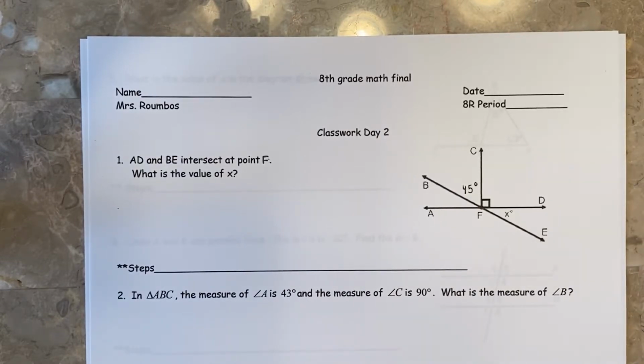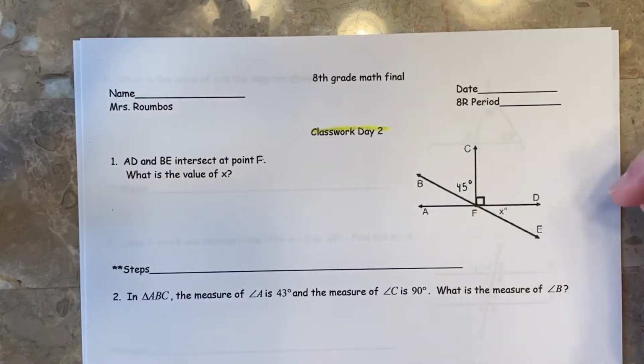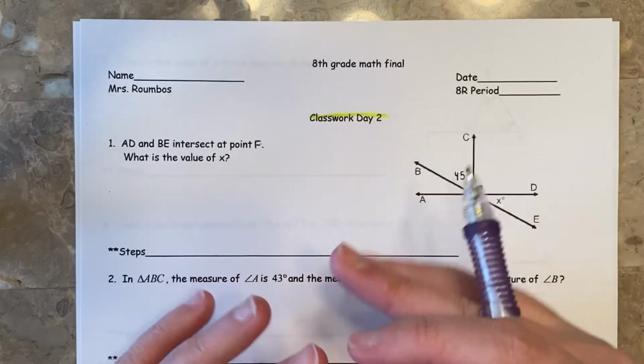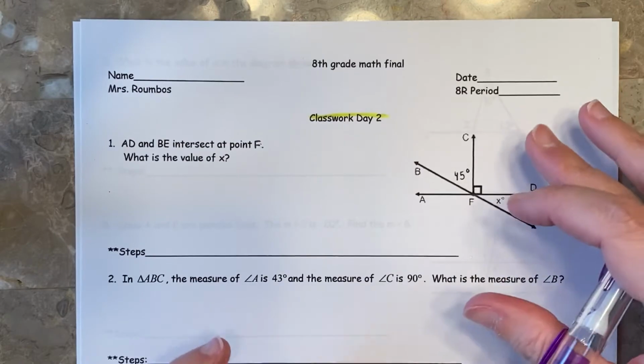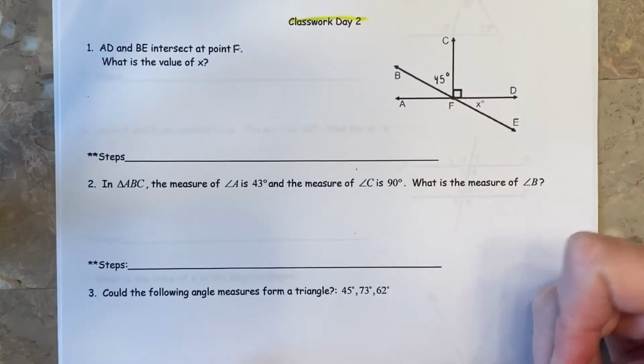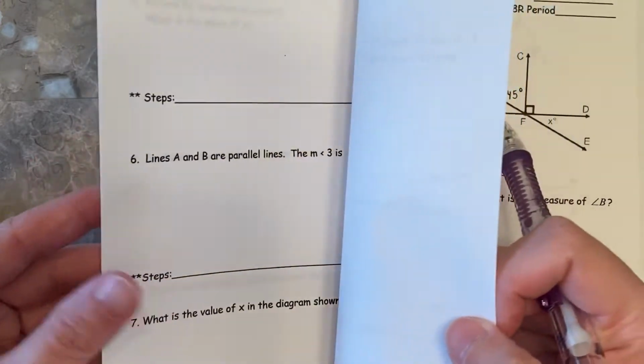This is a video to go over classwork day 2 for the final review for the year. So just like yesterday, there's going to be a group of questions that I'm going to ask you. Today we focus mostly on angles. And again, I'm going to have the steps, so we're going to write down the steps. And again, I'm going to teach you a few of them. Today I'm going to teach you 7 of them.